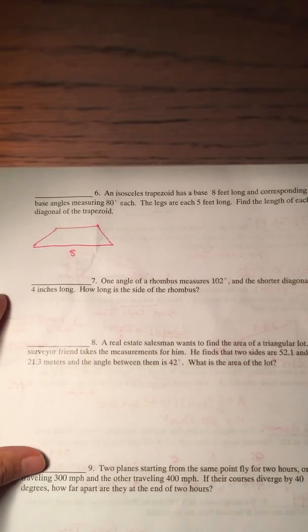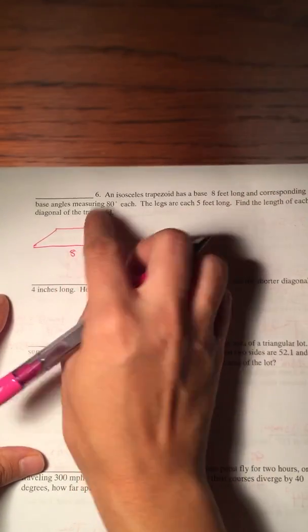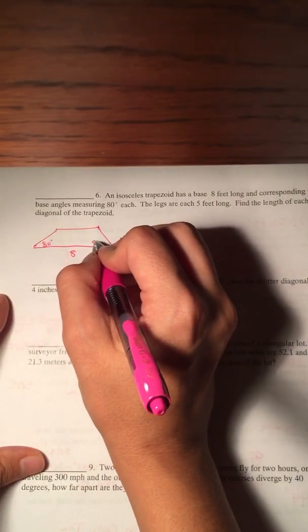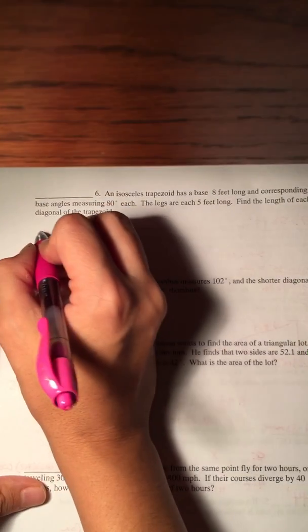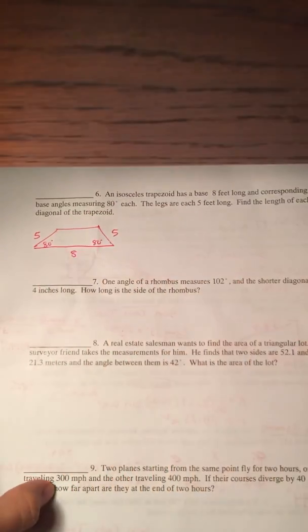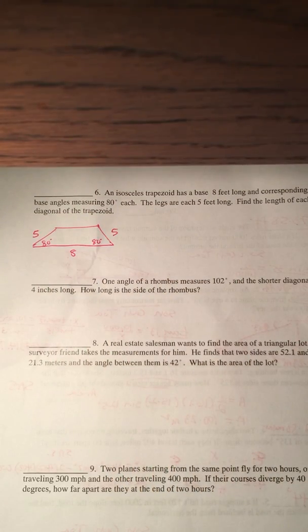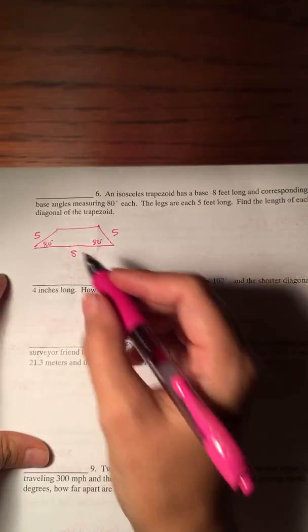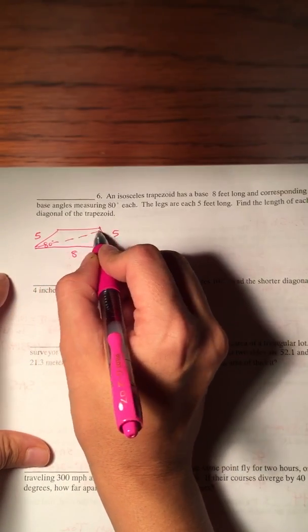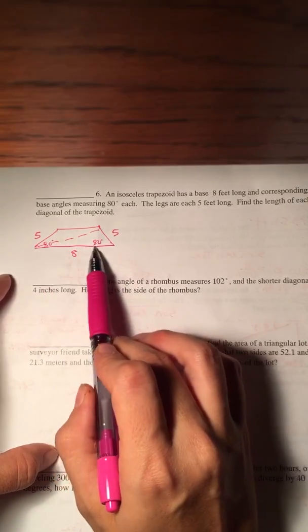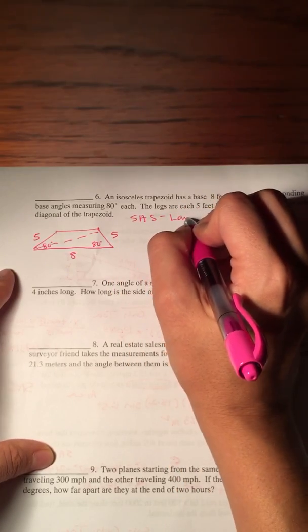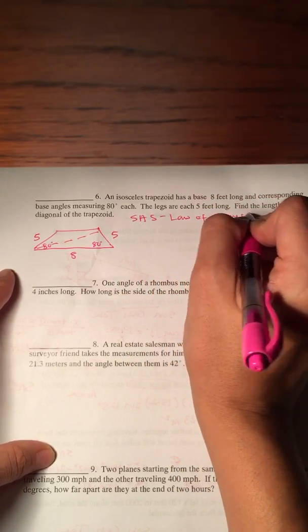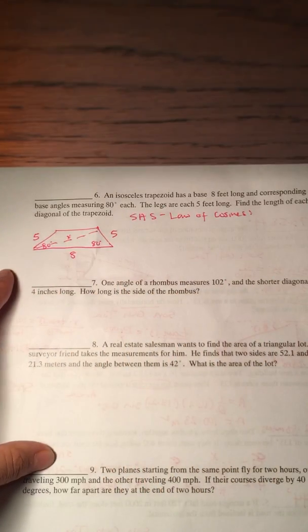It says the base is 8 feet long, so that's this guy right here. And it says that corresponding angles are 80 degrees. And it says the legs are 5 feet. And it says find the length of the diagonal. So I'm going to cut this right here. Do you see how you have side, angle, side? So that is law of cosines. I'm trying to find this distance of x right here.